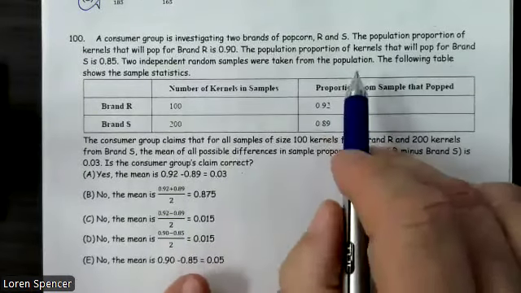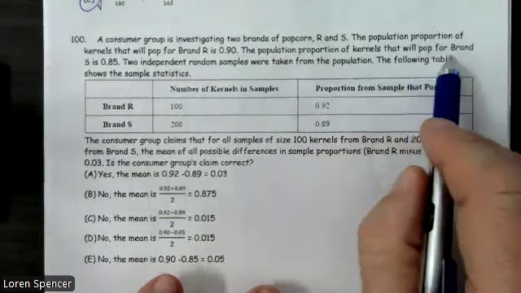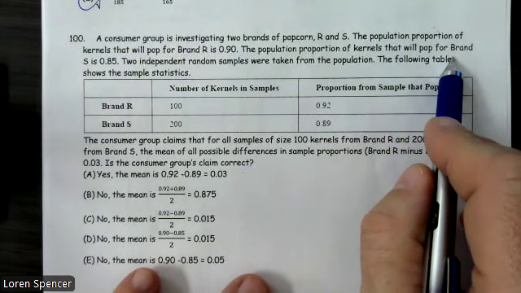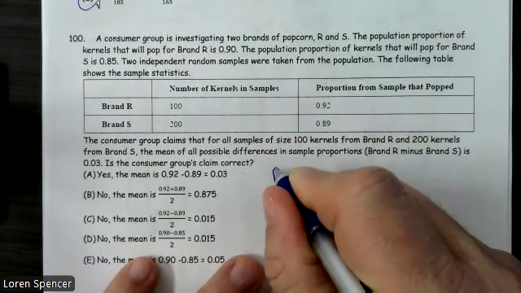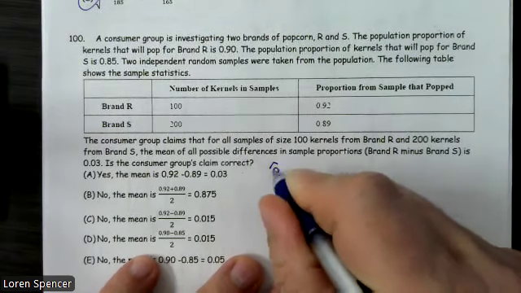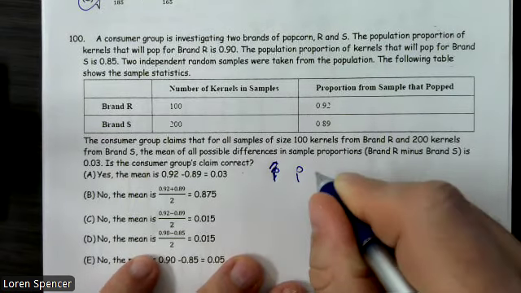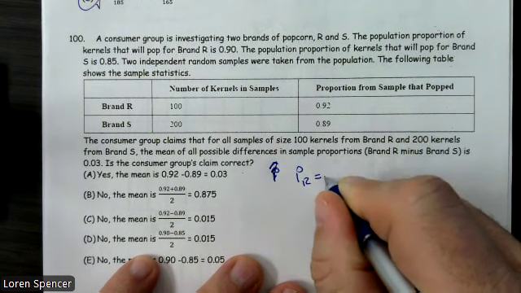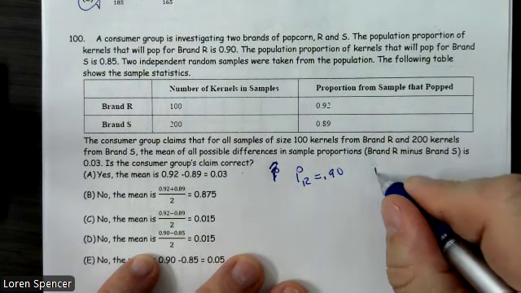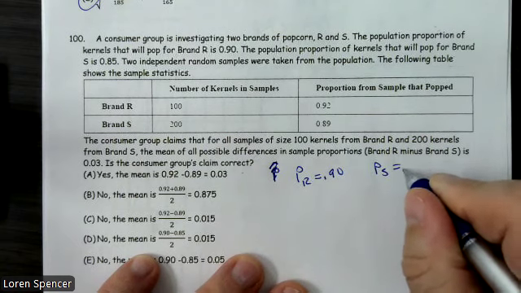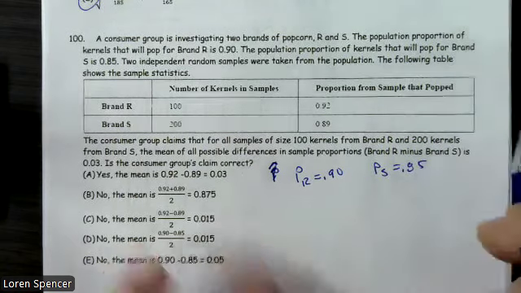The population proportion of kernels that pop for brand S is 0.85. So we have probably not P hat, we have P for R equals 0.9. That's the population. And for brand S, we have P of S equals 0.85.